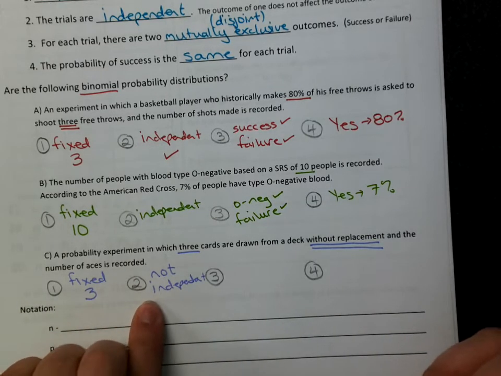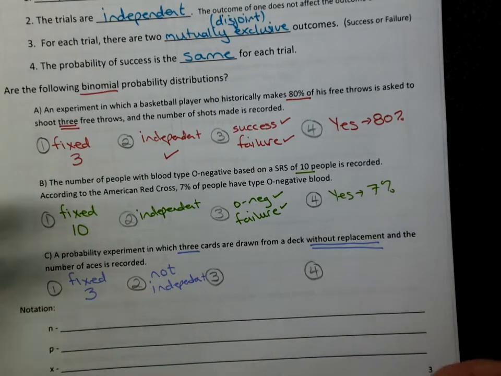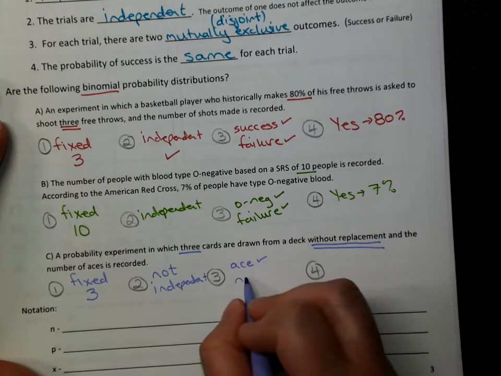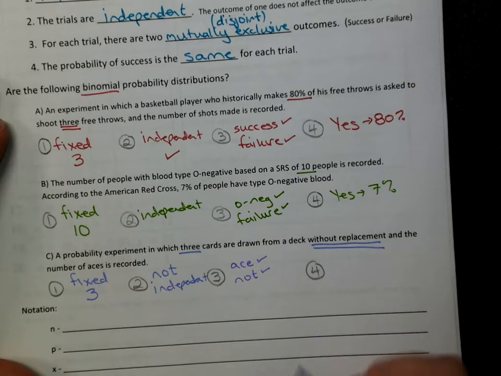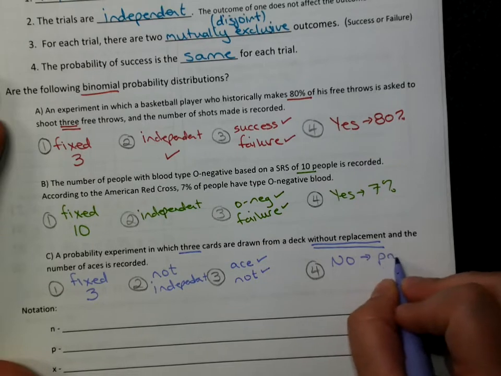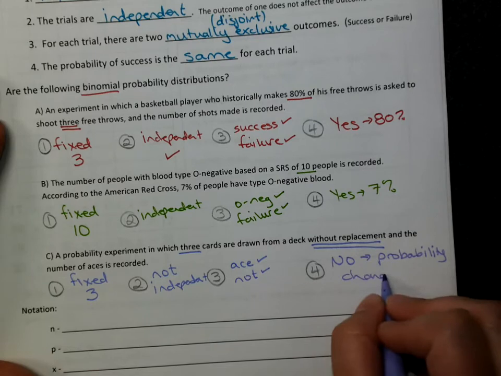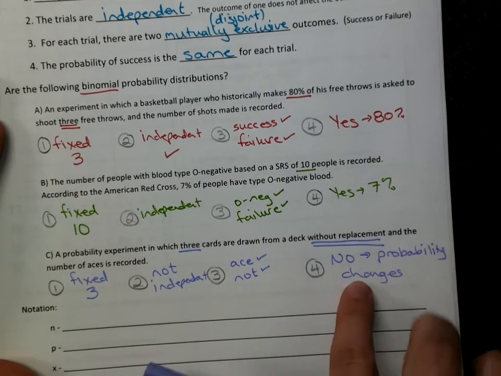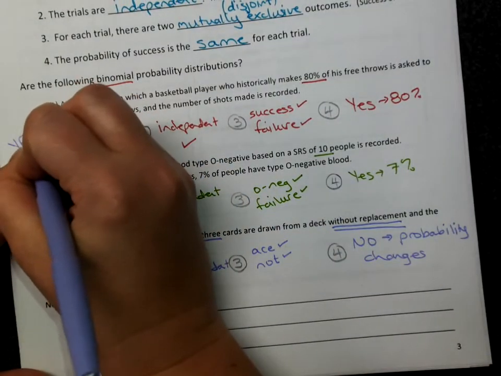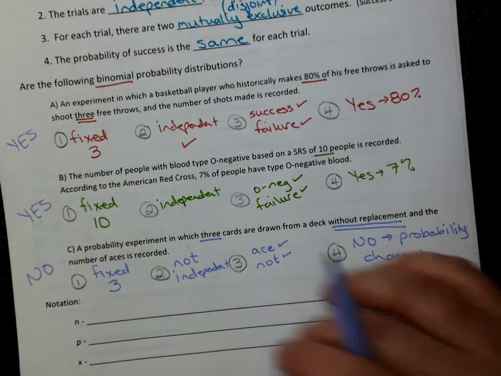So if condition 2 is not met, you can stop there and say, no, this is not a binomial experiment. Let's continue just to make sure. There is clear success or failure. You either get an ace or it's not an ace. There's no overlap there. But because it's without replacement, the probability changes each time. So again, because condition 2 is not met, condition 4 will not be met either. So the first example was a probability distribution, the second one was, and the third one was not.